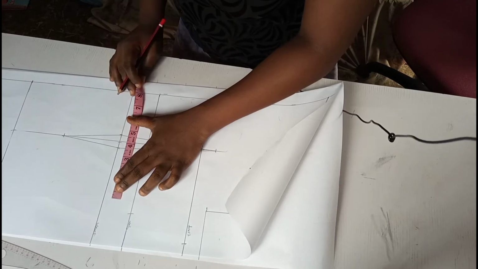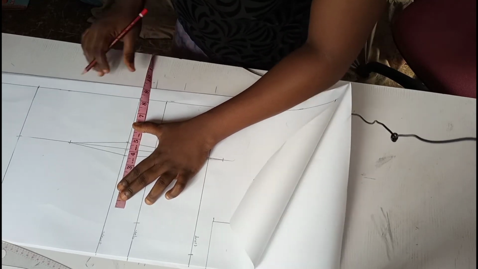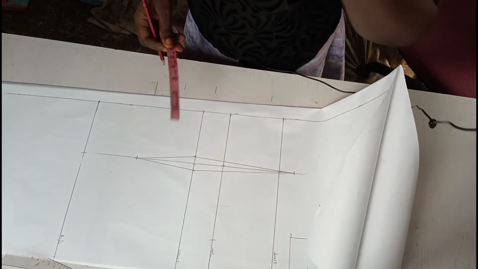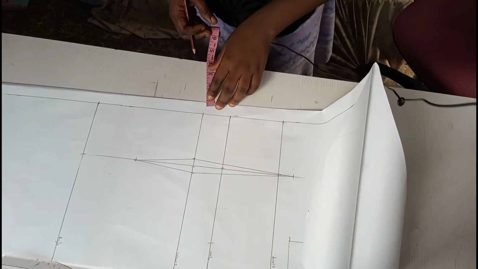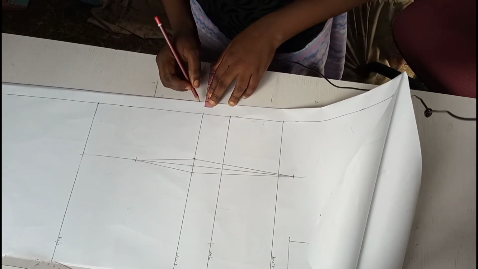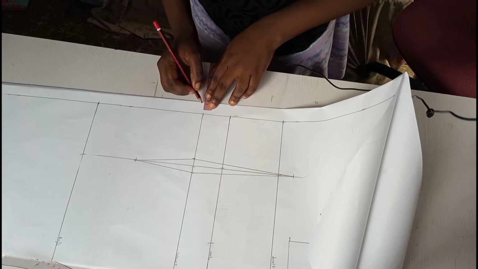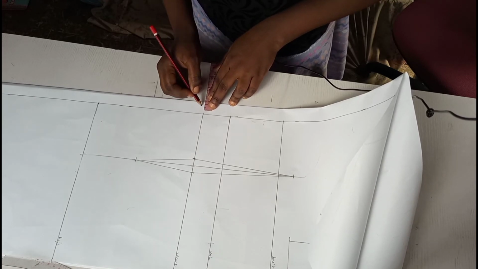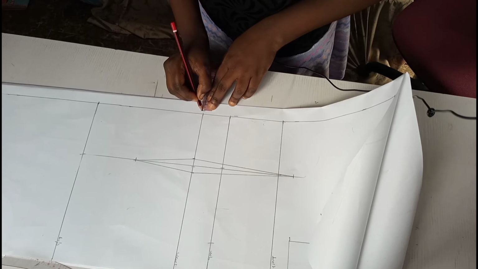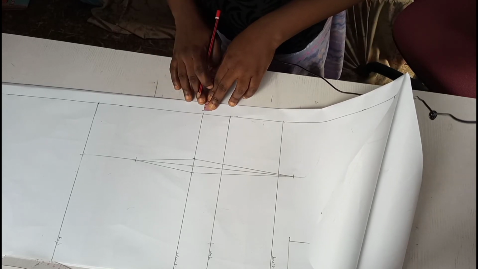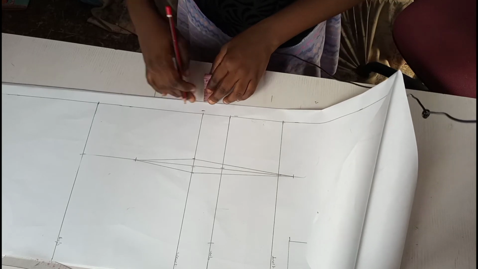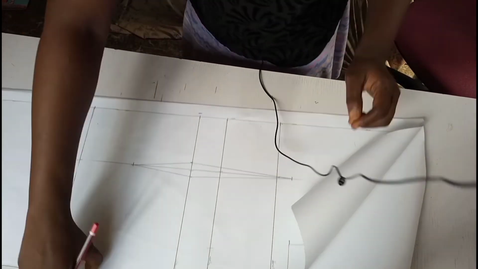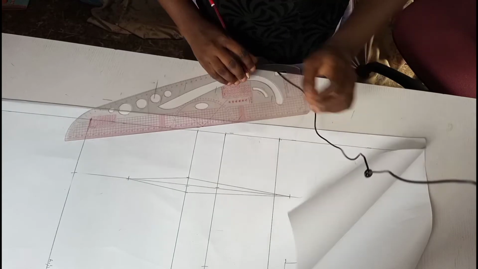For my waistline, I'll be removing my zip budge. I like to remove zip budge on my pattern paper. So I'll be going in by 0.75 inches from the start line, and I'll be connecting just to remove that excess zip budge.